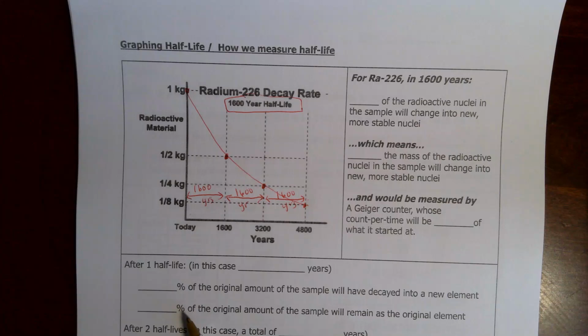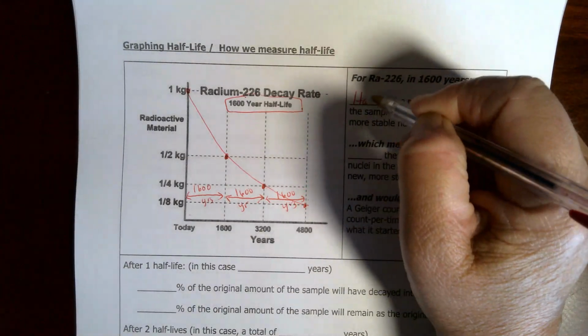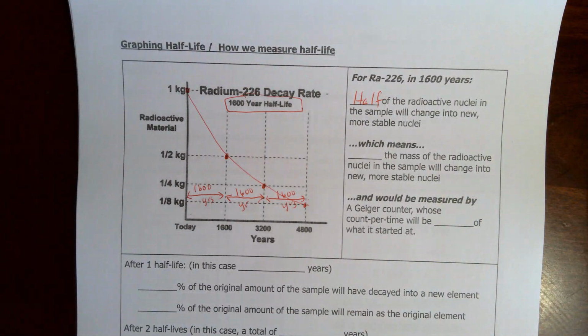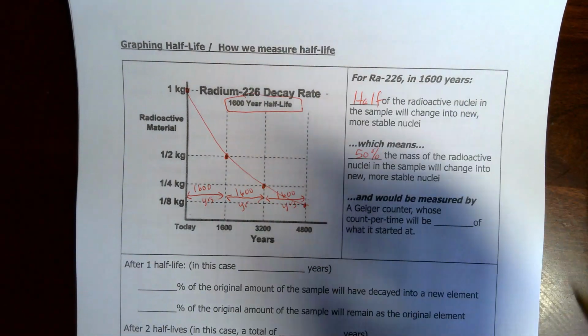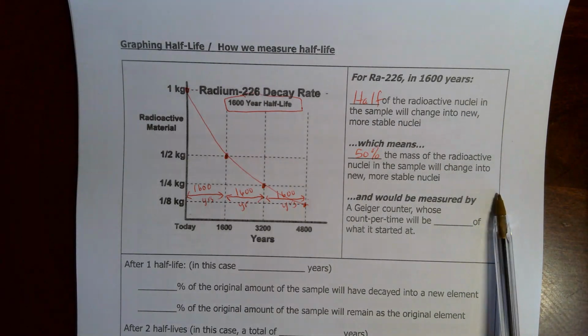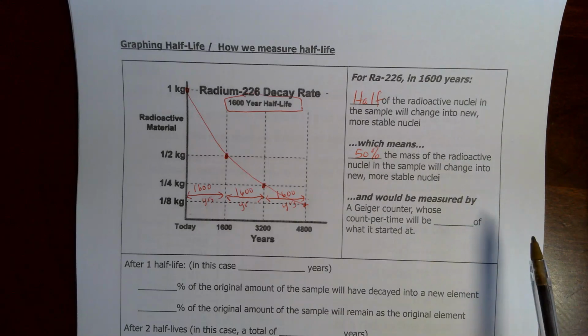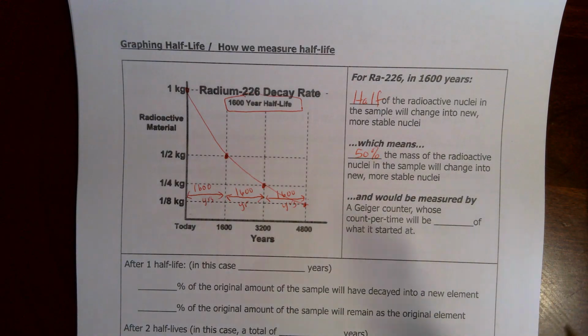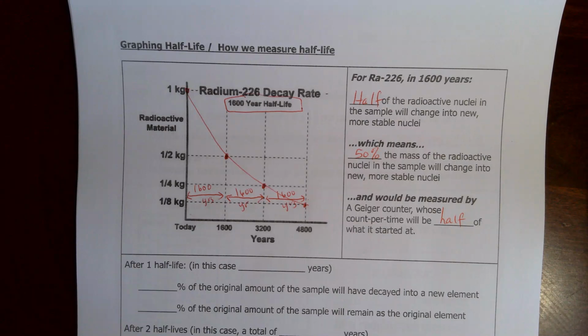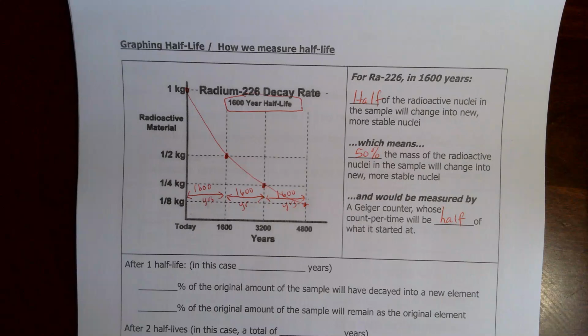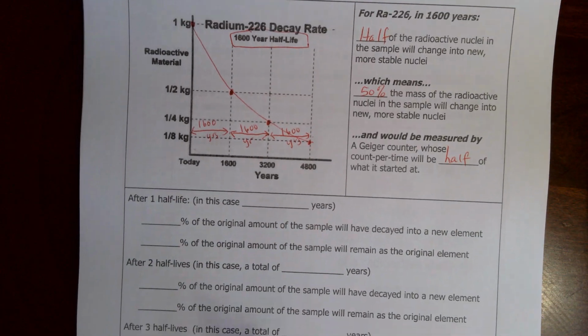So for radium-226 in 1,600 years, half of the radioactive nuclei in the sample will change into new, more stable nuclei, which means that 50% of the mass of the radioactive nuclei in the sample will change into a new, more stable nucleus. We would measure it using a Geiger counter whose count per time will be half of what it started with. Okay. So a Geiger counter measures the particles that are being emitted, and we can study the rate at which those particles are being emitted, assuming that one particle gets emitted for every atom that decays. That is a very measurable way to determine the half-life rate.